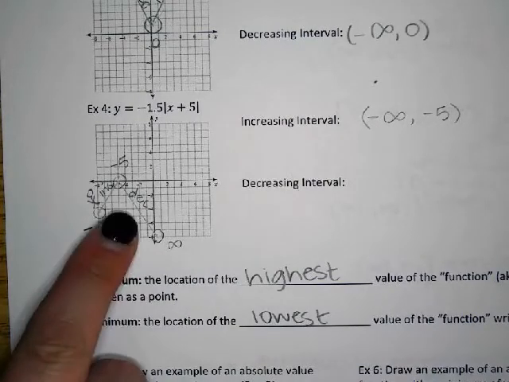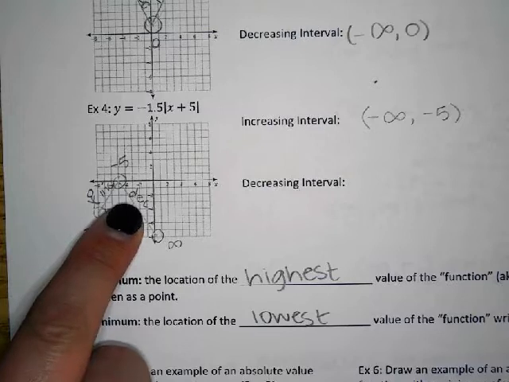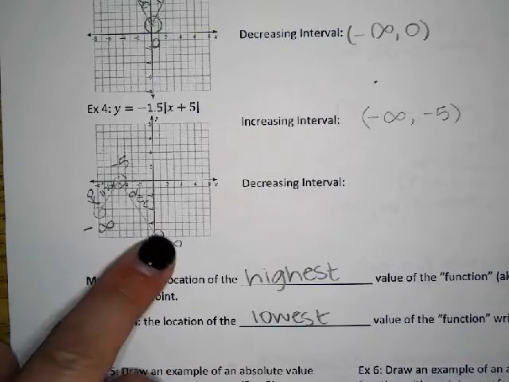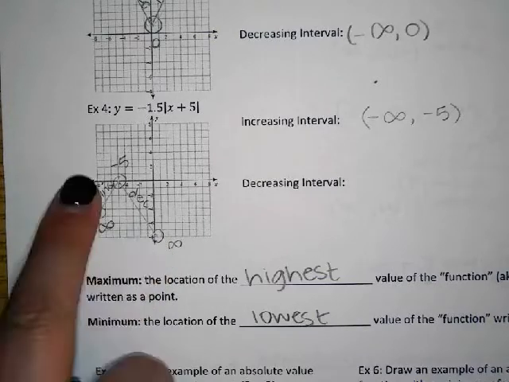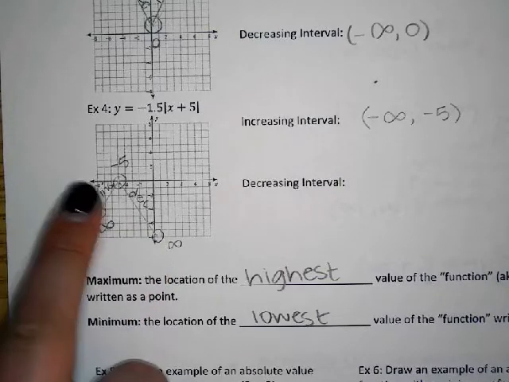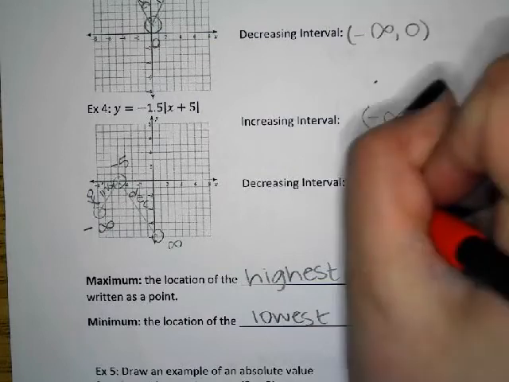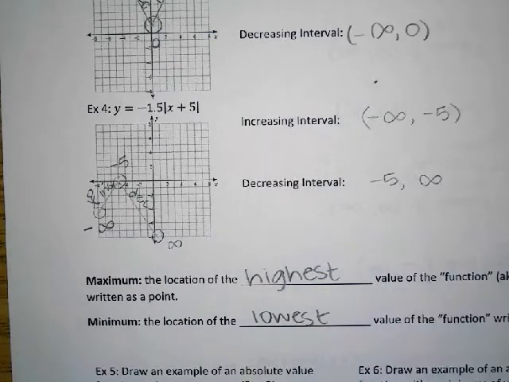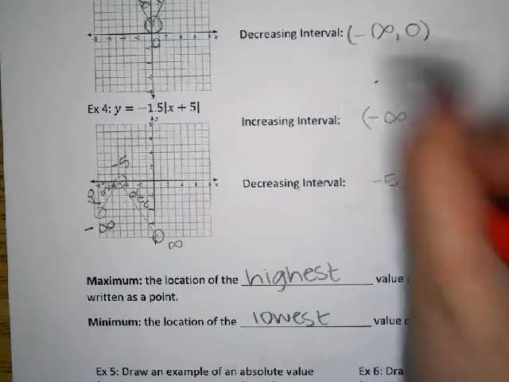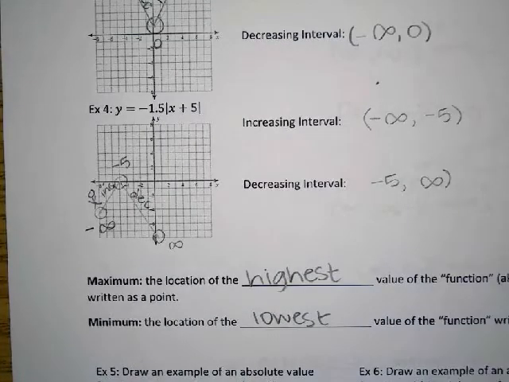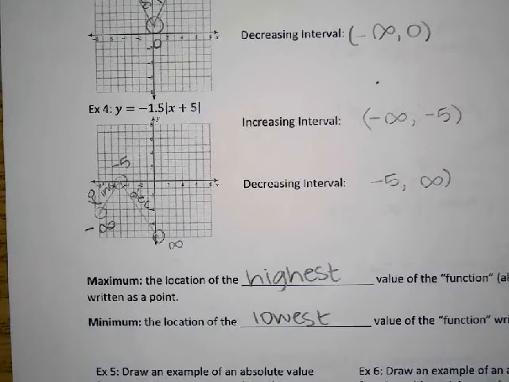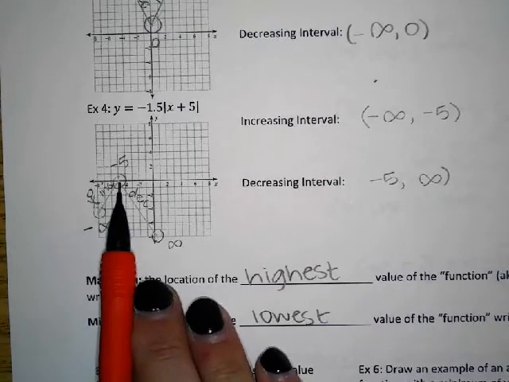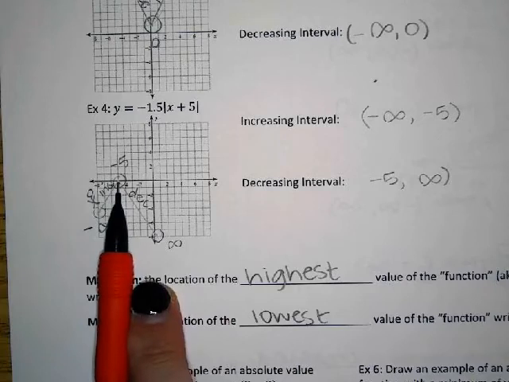Okay, the word decreasing is written in between these two numbers, -5 and infinity. Again, we're going from left to right, so we always write the smaller number first: -5 and infinity. The infinities always get parentheses. If the stick figure is standing right here, is he walking downhill?